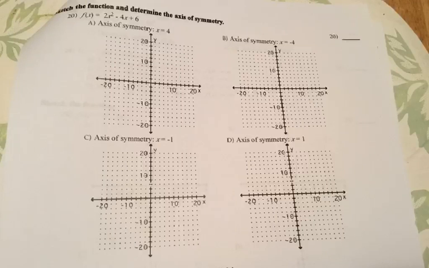So let's take a look at this problem here. F of x equals 2x squared minus 4x plus 6, and we're supposed to sketch the function to determine the axis of symmetry. Okay, so what you want to do first is I'm going to rewrite it as y. F of x is y, so it doesn't matter whether you call it f of x or y. 2x squared minus 4x plus 6.